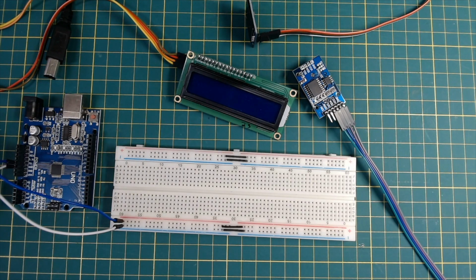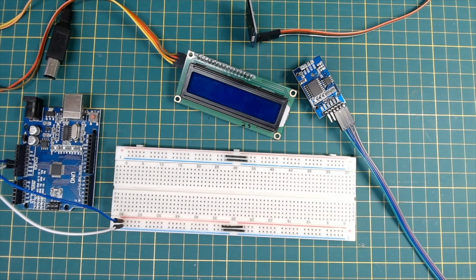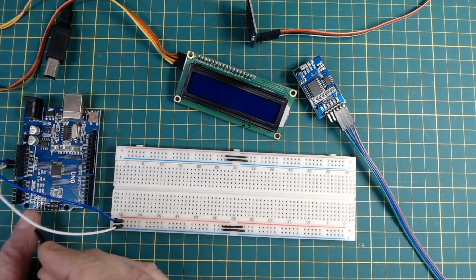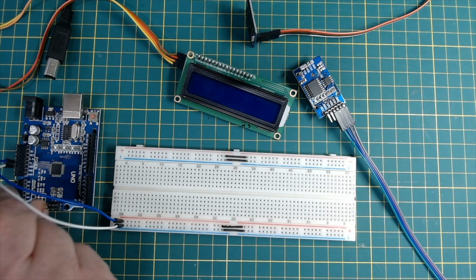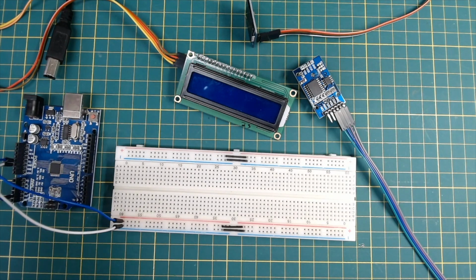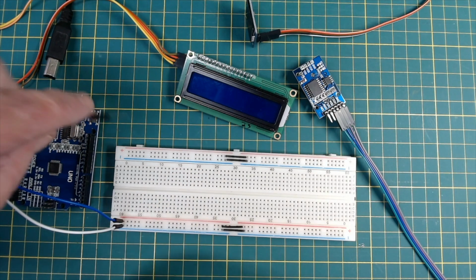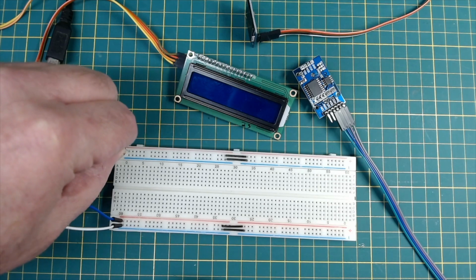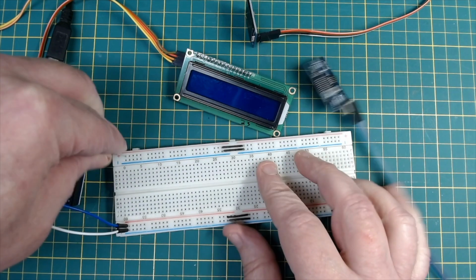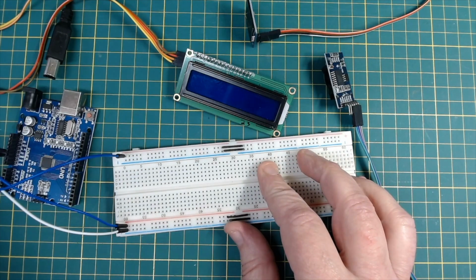And then the other thing we're going to do is for the data lines for I2C, we're going to attach A4 on the Arduino side to the positive rail right here. So we're going to have our, this is being problematic, there we go.